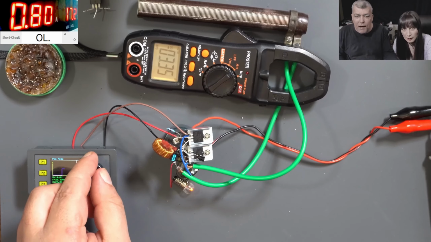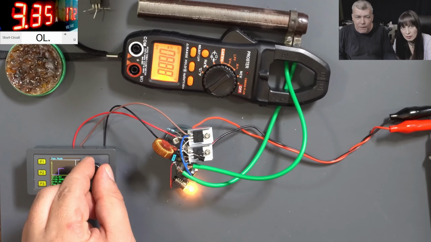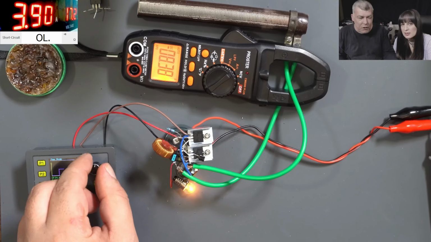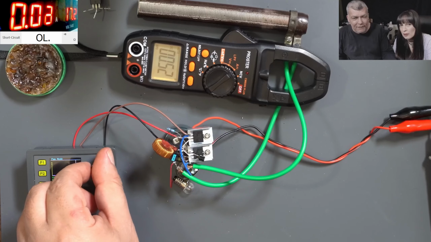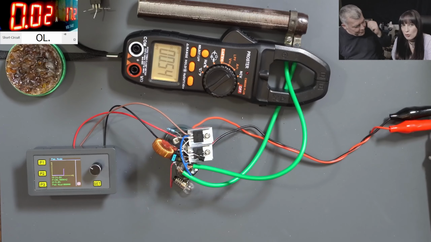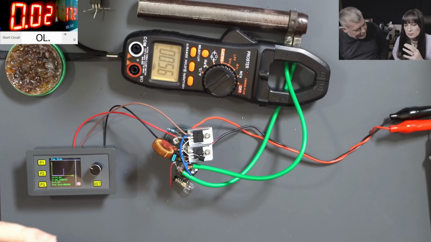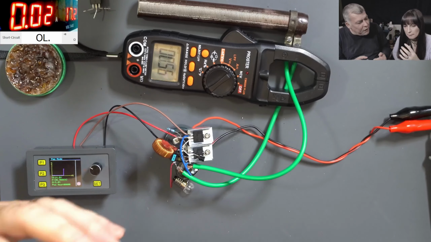Okay, let's go to 10 amps and see how many times you get that current out. We are putting in 5 amps and we are taking out 10. So it's only double. Why do you think that's happening? When you put in lower current, you get a better efficiency.